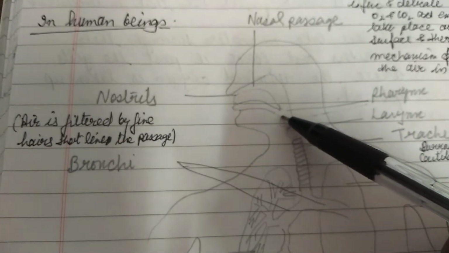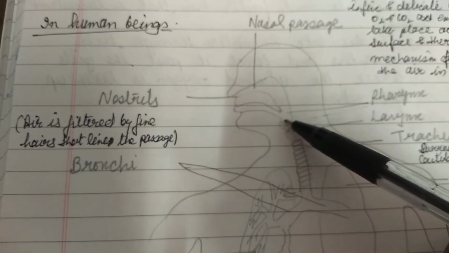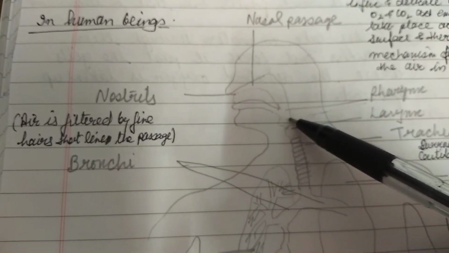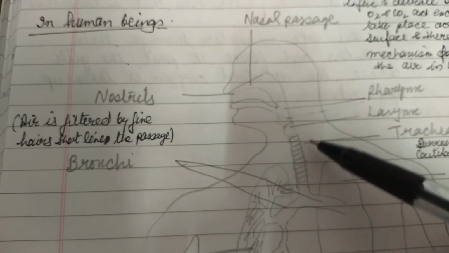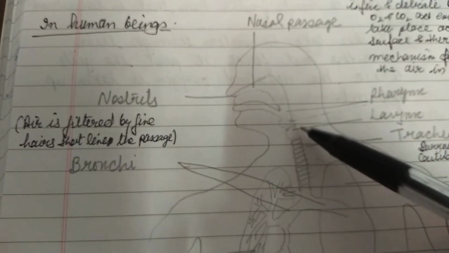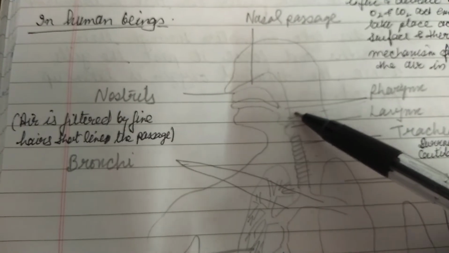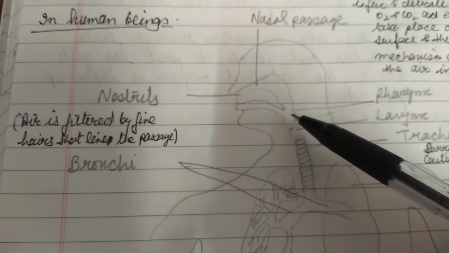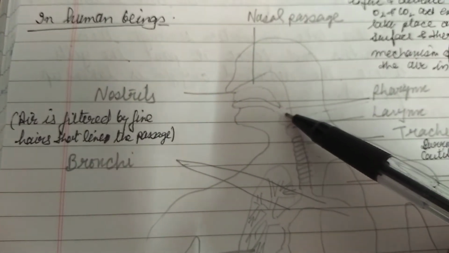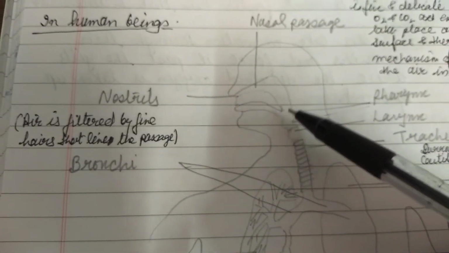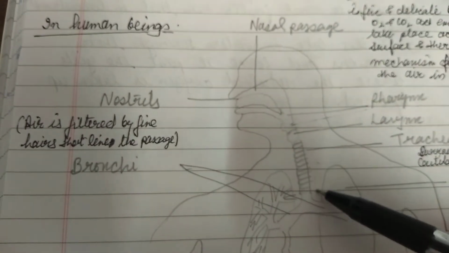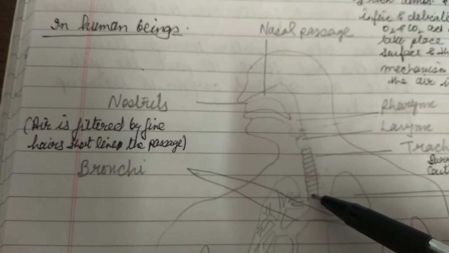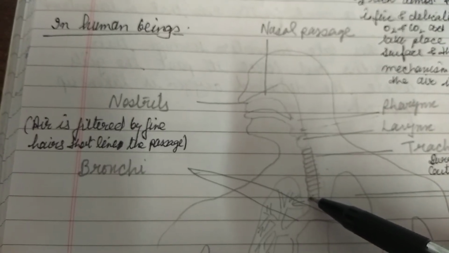It is a part of the throat behind the mouth and the nasal cavity, above the esophagus. The esophagus is behind the trachea. The pharynx carries food and air. Food goes to the esophagus and air goes to the trachea.